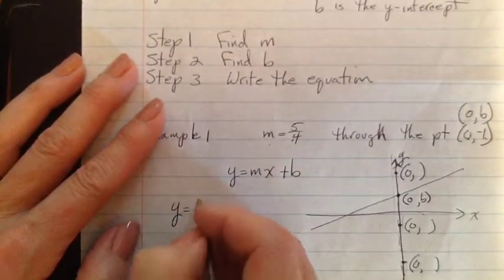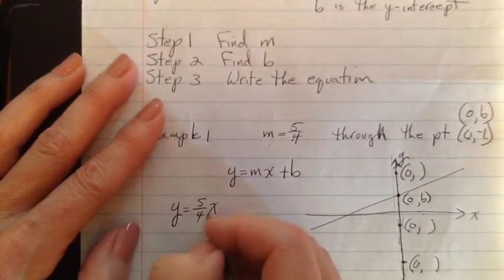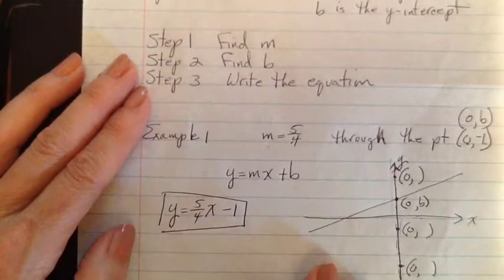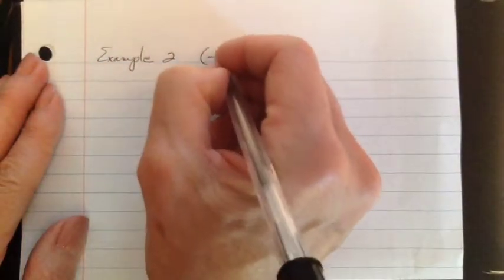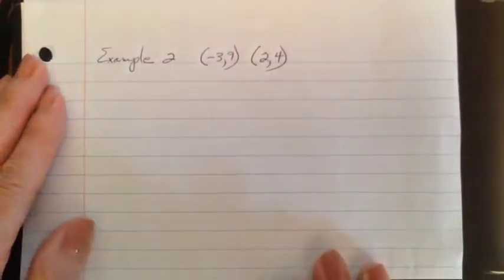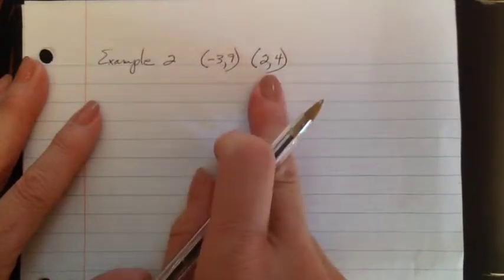So y equals 5/4 x minus 1, and there is your answer. Okay, let's look at another example. This example is going to be a little bit more involved as far as the algebra goes. I want to write the equation of a line that goes through these 2 points.